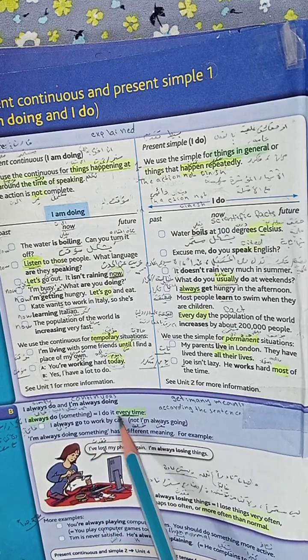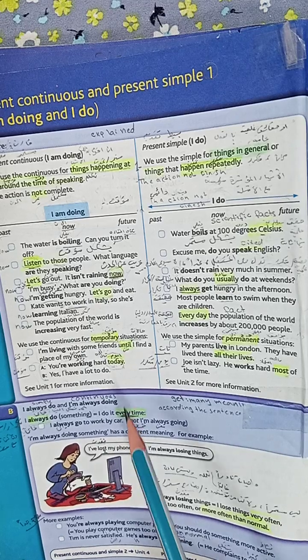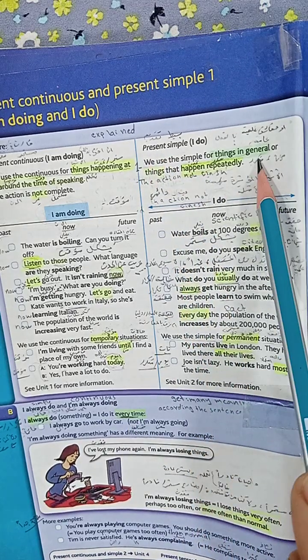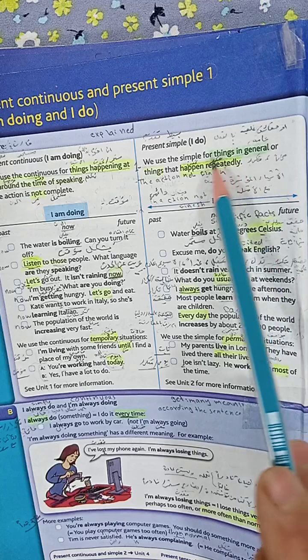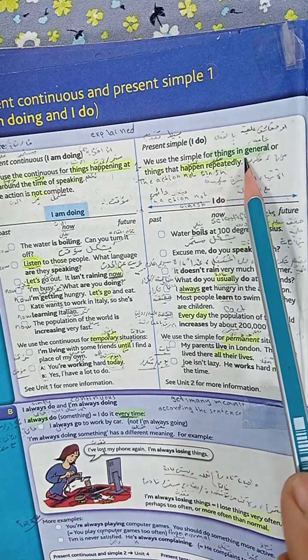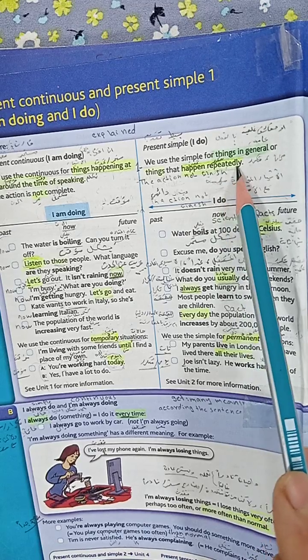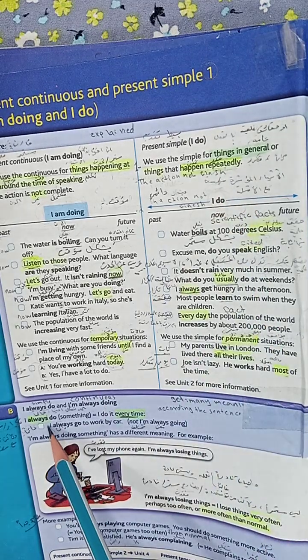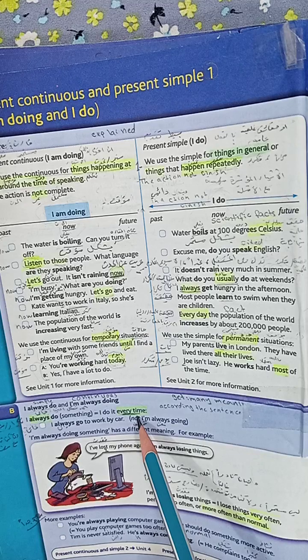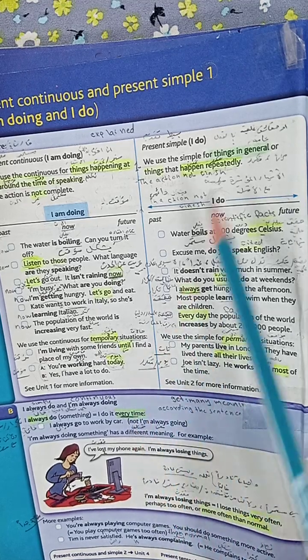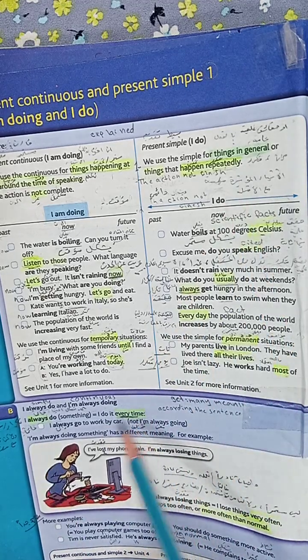It's something repeated. And as we said, the present simple is for things in general or things happening repeatedly. It means every time, something happening repeatedly. So it is in the present simple.